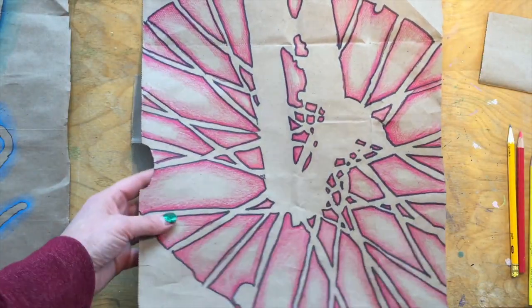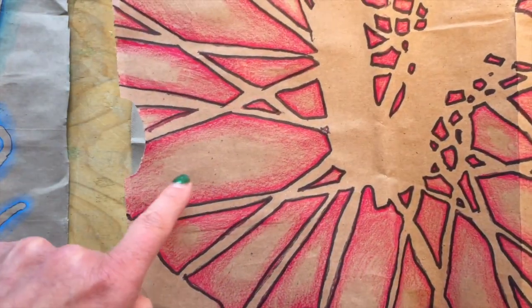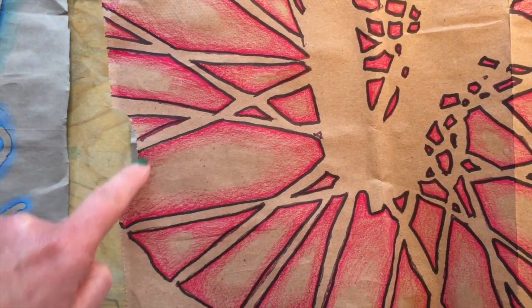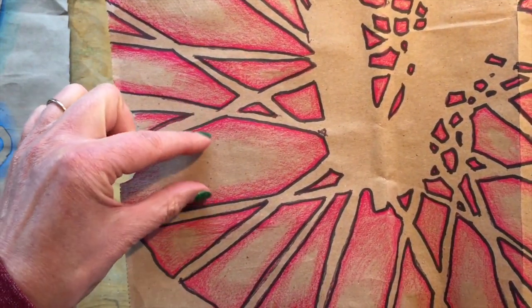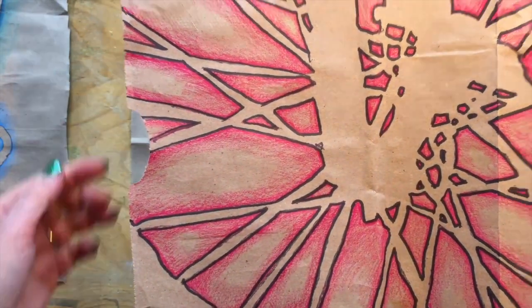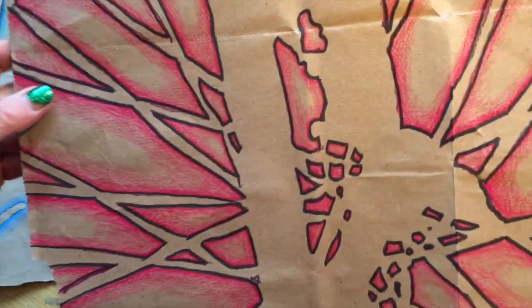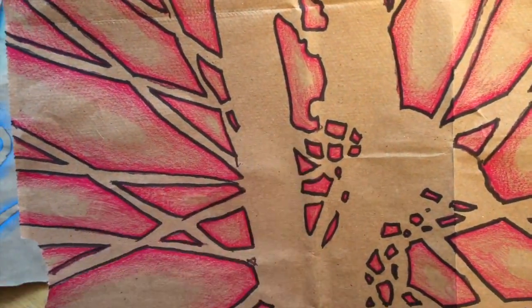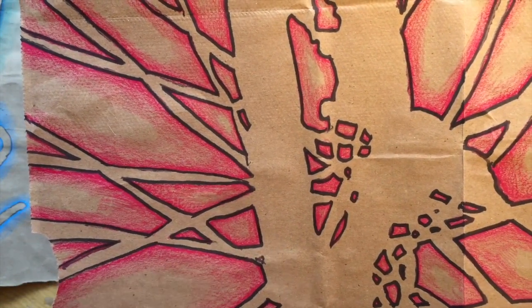I used a technique where I pressed harder along the inner edge of each area of negative space, and then I decreased my pressure as I moved in towards the center. Smaller spaces, they don't really show a range of value. They're more just a solid pink color.